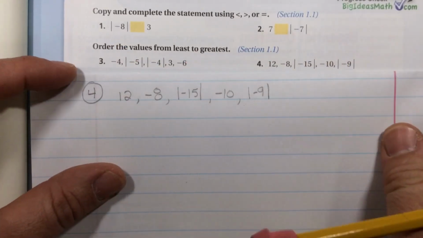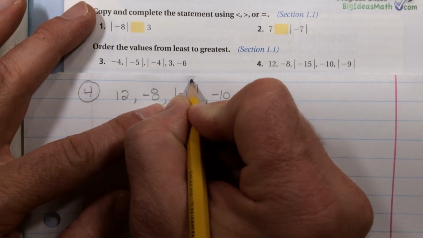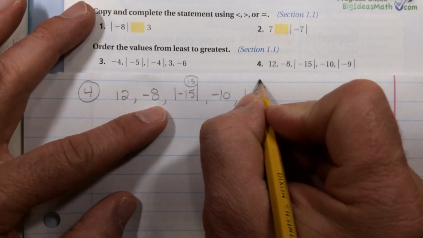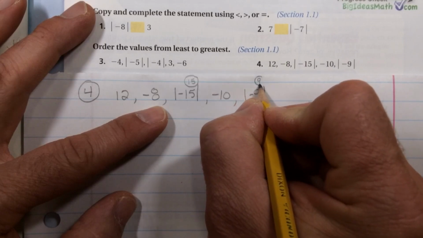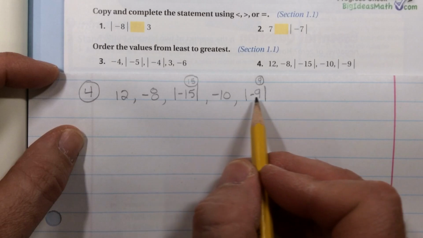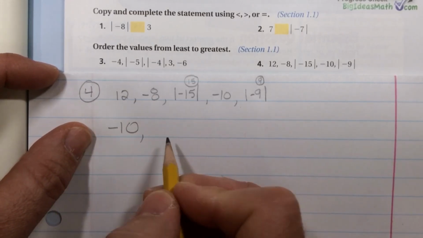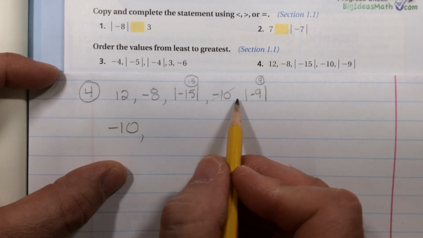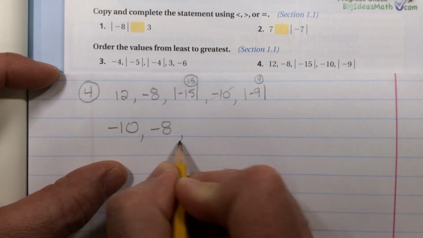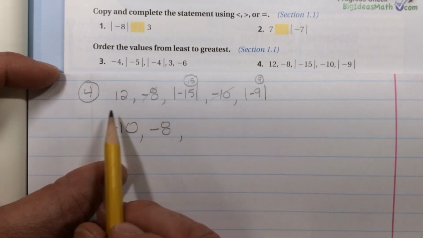So I have two absolute values here. Remember, the absolute value of -15 is 15, so that's what I'm thinking. The absolute value of -9 is 9, so that's what I'm thinking of. Now, the smallest thing up here, the coldest temperature, would be -10. So that's our least. I have another negative up here, and it is -8. Everything else has a positive value. I have a 9, a 15, and a 12.